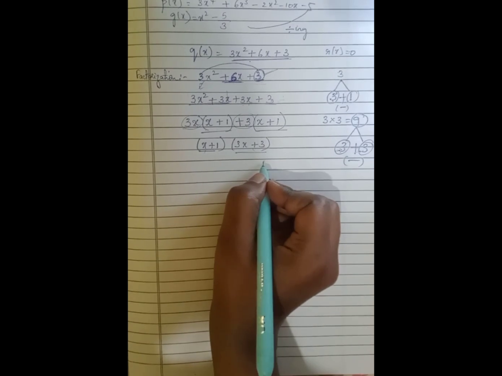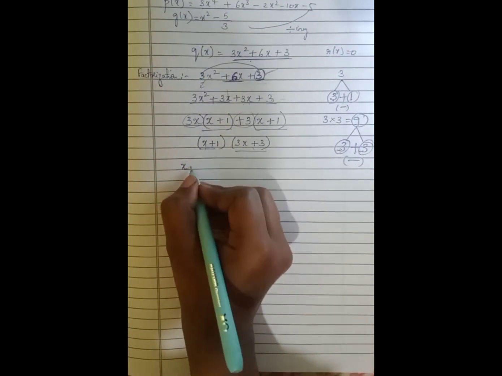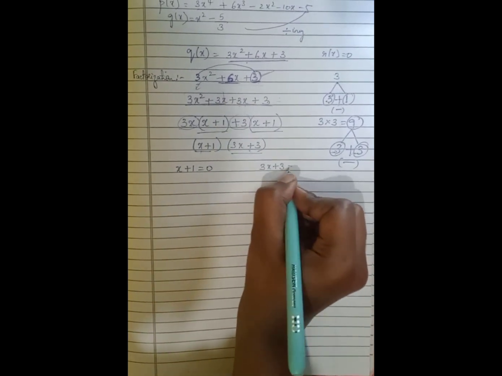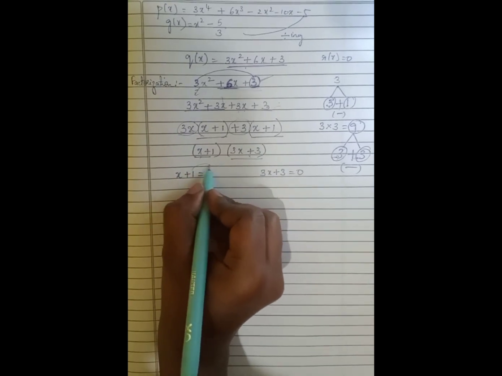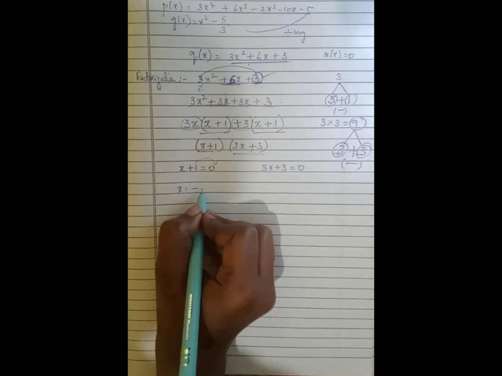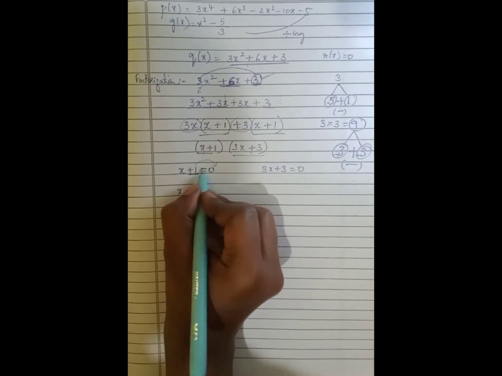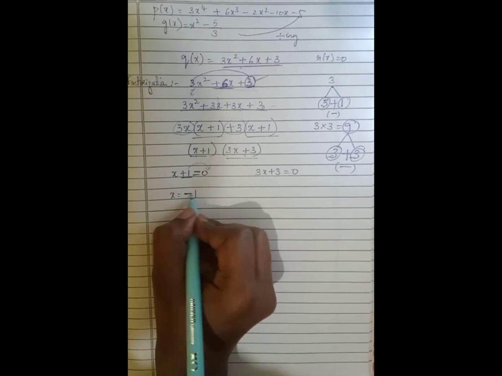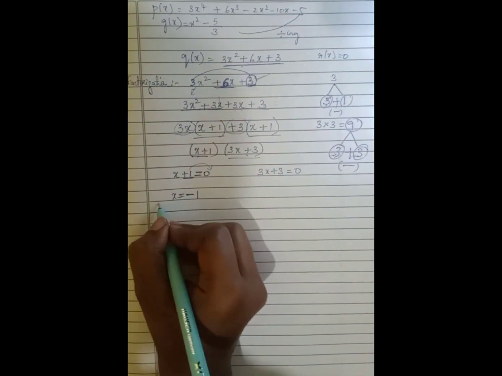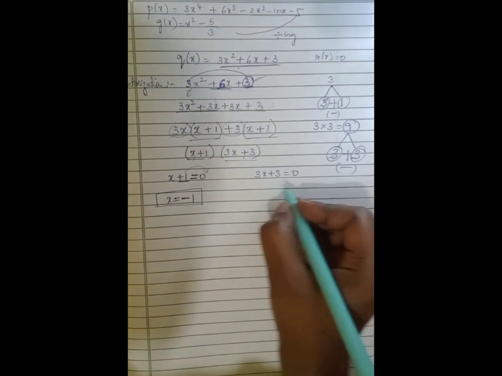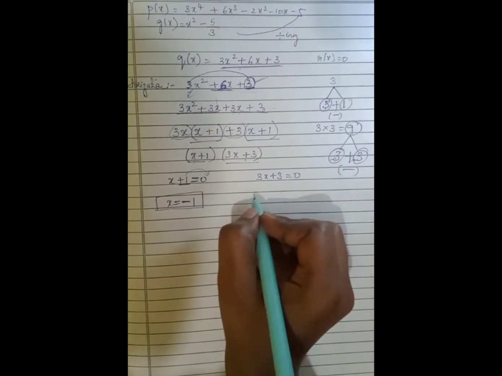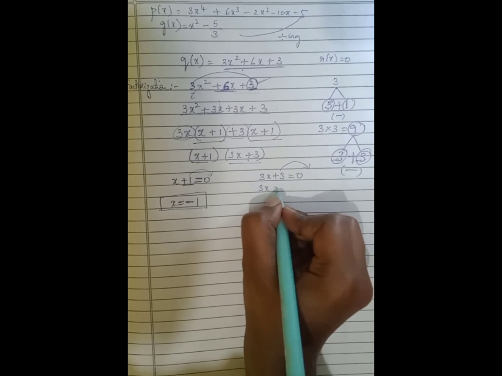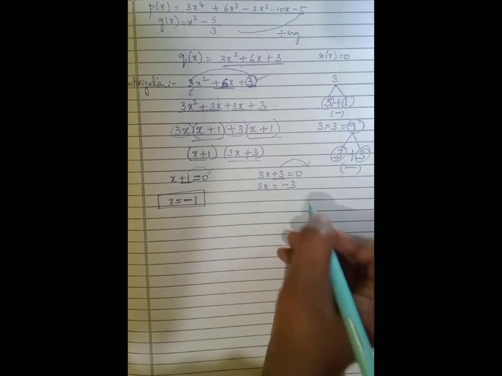Equate these two to 0. Take this x plus 1, equate it to 0. Also take 3x plus 3 and equate it to 0. Now when plus 1 goes that side, it becomes minus 1. Whenever the number is crossing this equal sign and going to another side, that time its sign always changes. So plus becomes minus and minus becomes plus. So here we got x value as minus 1. Here 3x plus 3 is equal to 0. I'll send first plus 3 this side. It becomes 3x is equal to minus 3. So plus 3 is changing into minus 3.